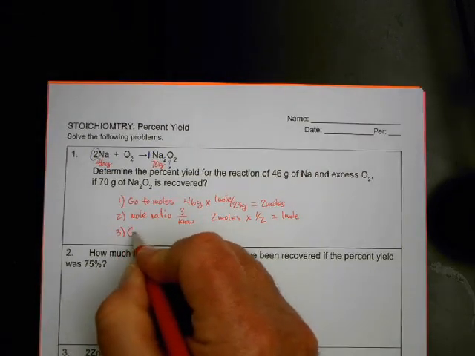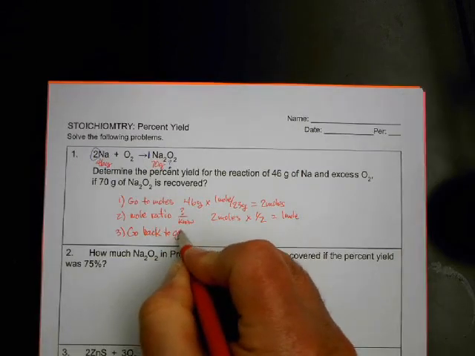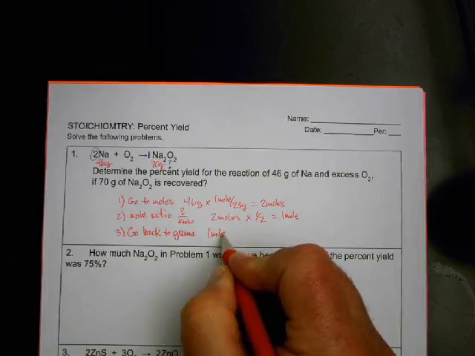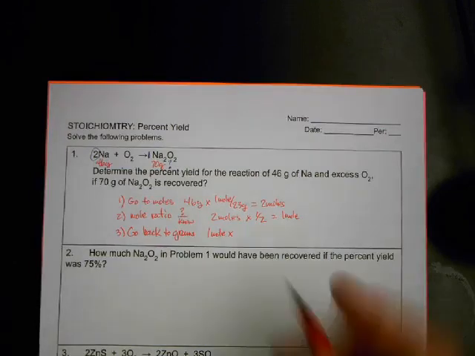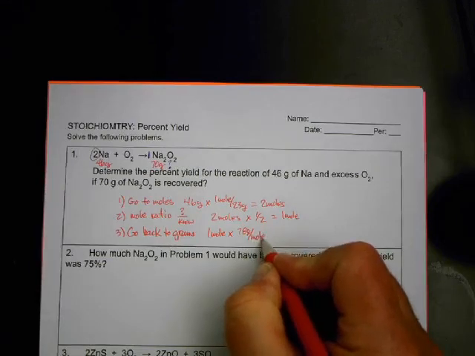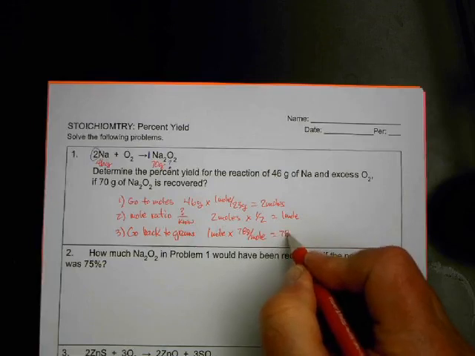And then 3, go back to grams. So 1 mole times, well, what is Na2O2? That's 2 times the 23 plus 2 times the 16, which is 78 grams per mole, which of course, since it's just 1 mole, is 78 grams.